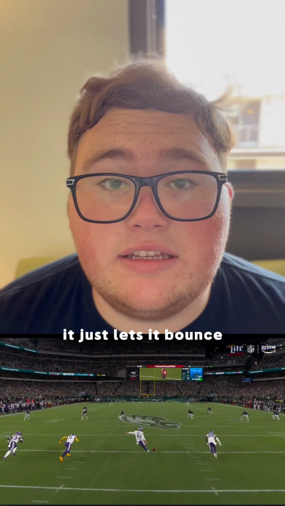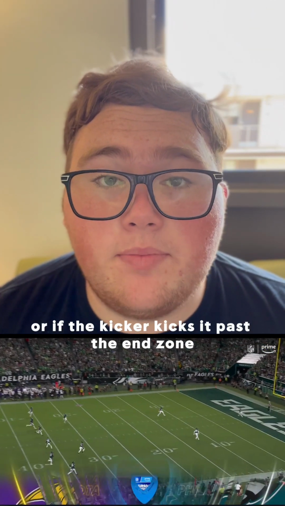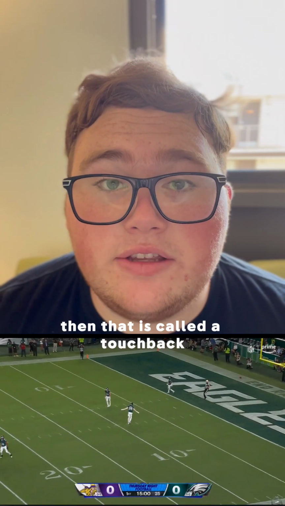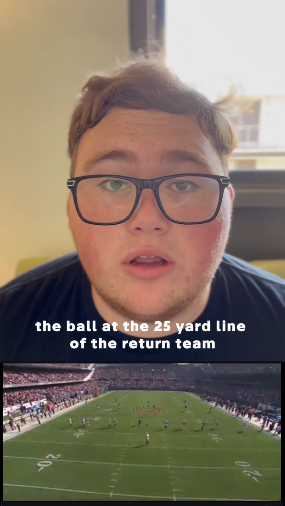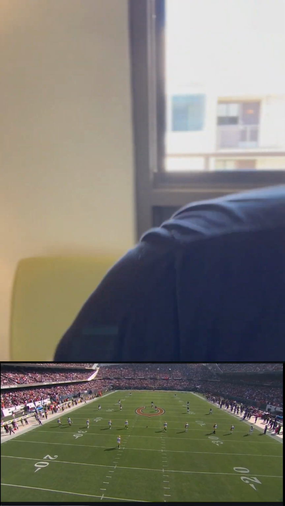Now, if a kicker kicks the ball into the opposing end zone and the returner doesn't return the ball, he just lets it bounce, or if the kicker kicks it past the end zone, then that is called a touchback. A touchback will give the offense the ball at the 25-yard line of the return team. Now, the signal for that is this.